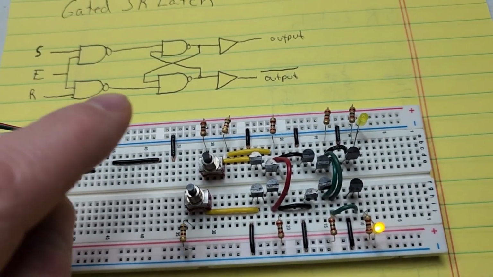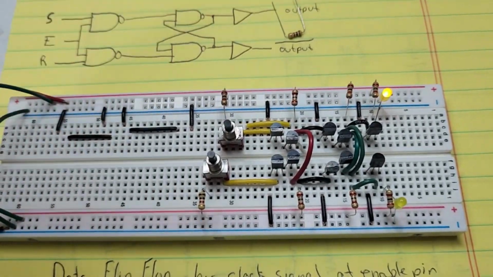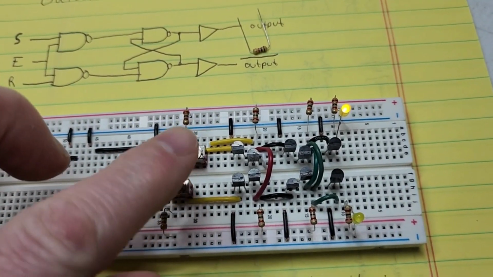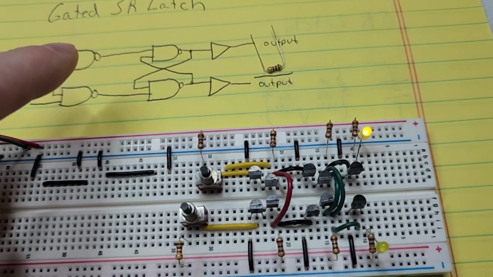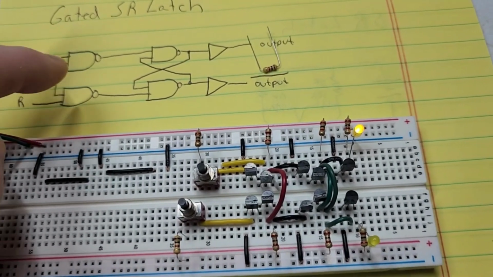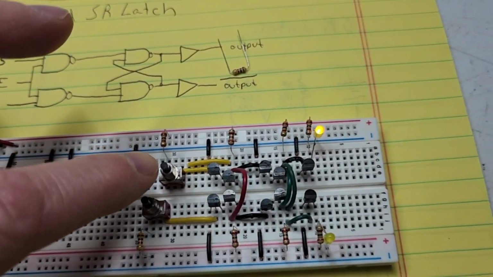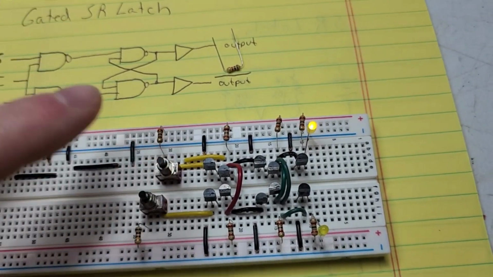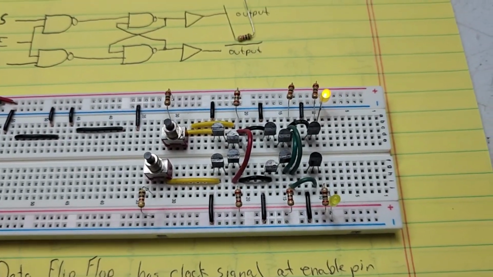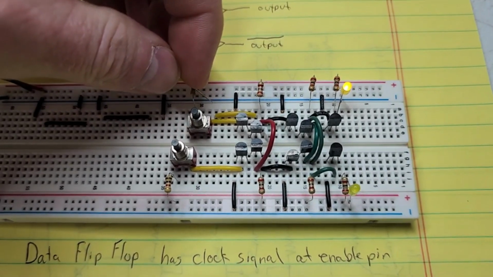But now what I can do is set it. Now if I remove my enable pin, look, nothing happens because these 2 NAND gates aren't made, because one input from both of them is low. So nothing's ever going to change here. So now it's set permanently. That little bit of information is permanently set in it until I either remove power or put the enable resistor back in.